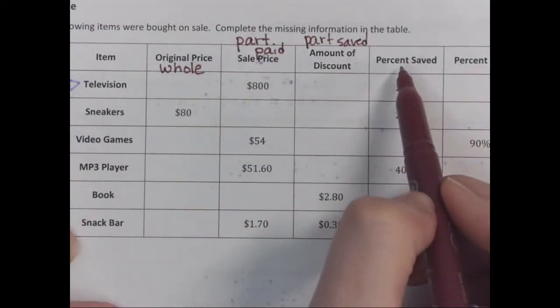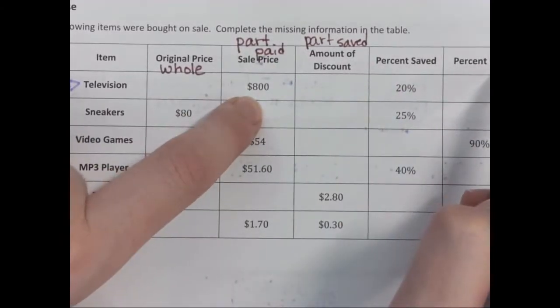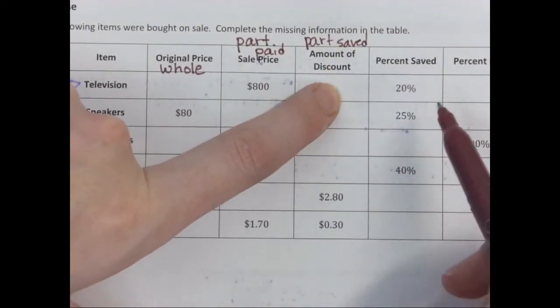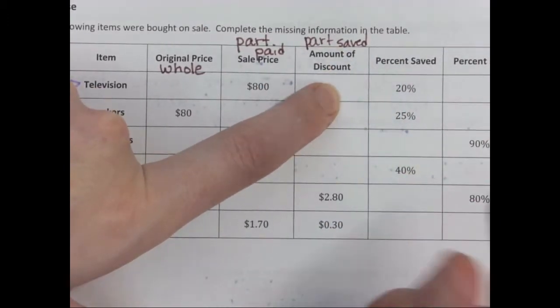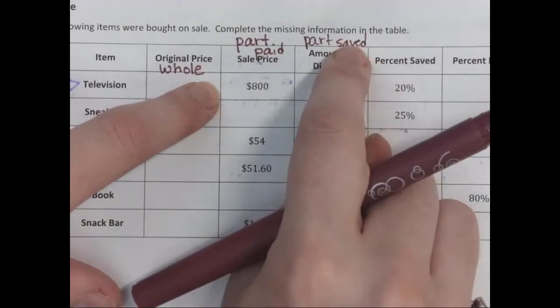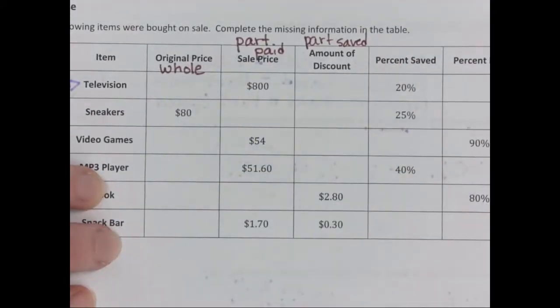So, when you're dealing with the part you paid, you're using the percent you paid. When you're dealing with the part you saved, you're using the percent you saved. Okay, because the percent that you saved out of the whole will give you the part that you saved, the amount in dollars. So let's do an example to show you how this works.